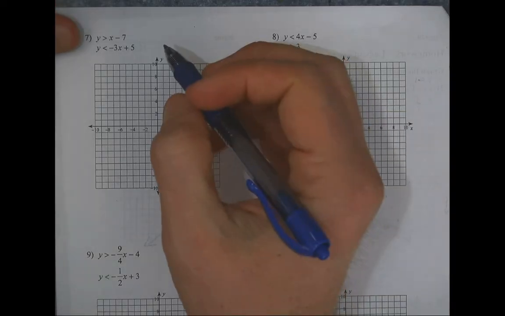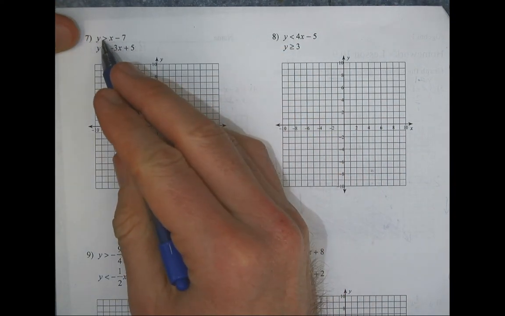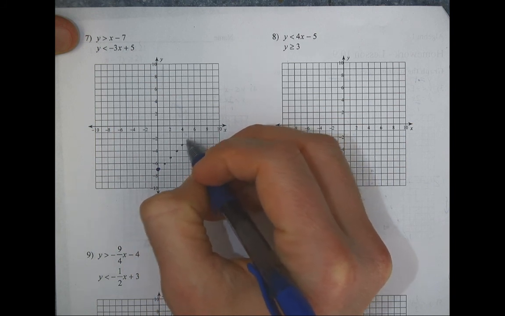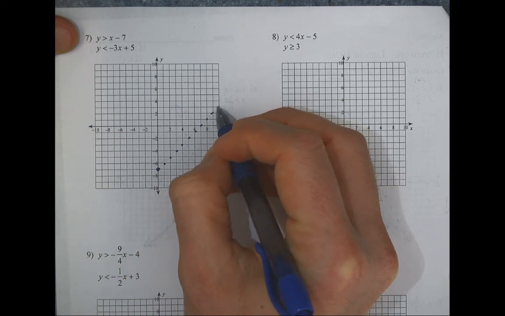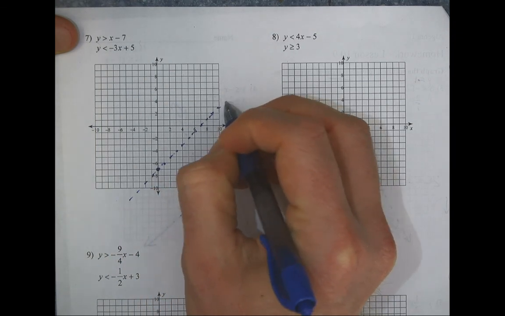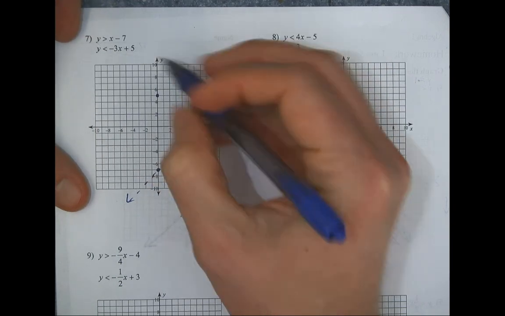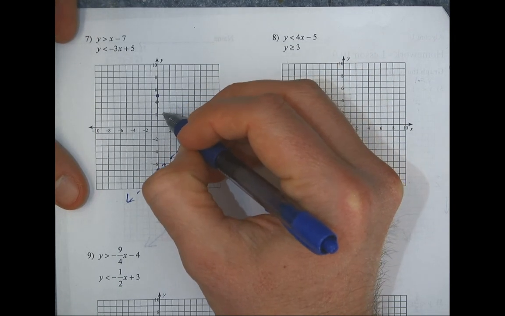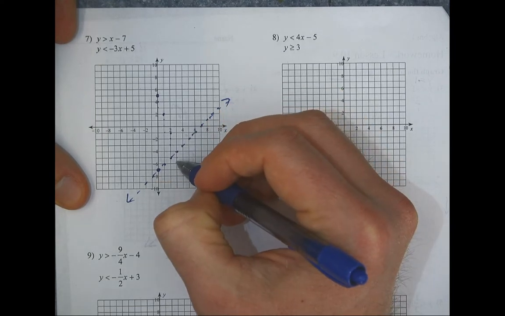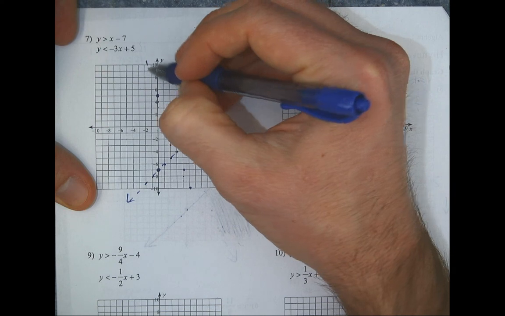So number 7, we're starting at -7. It's a slope of 1. Okay, going up 1 over 1, and it will be a dotted line. And this one we're starting at 5, going down 3 over 1. Also a dotted line.